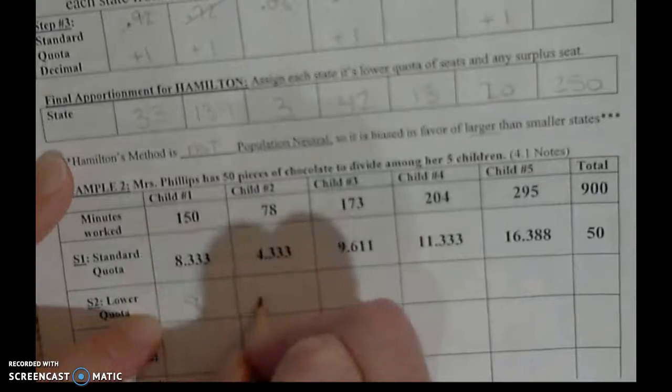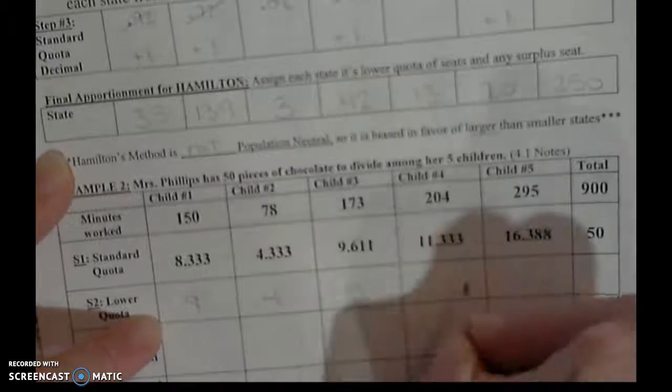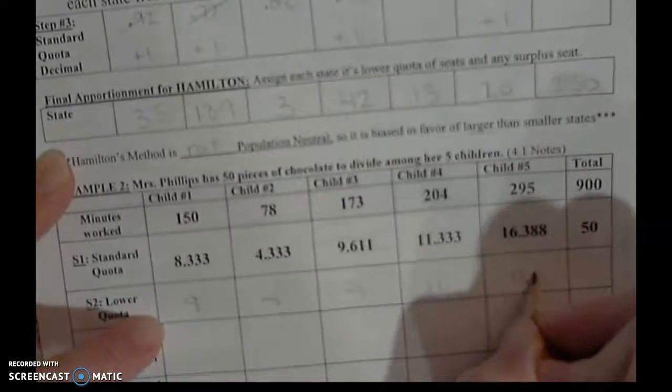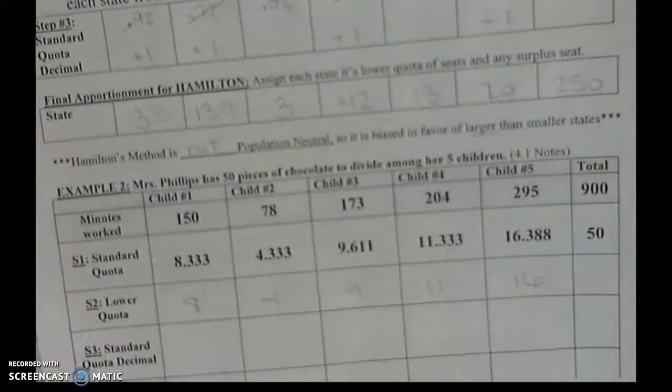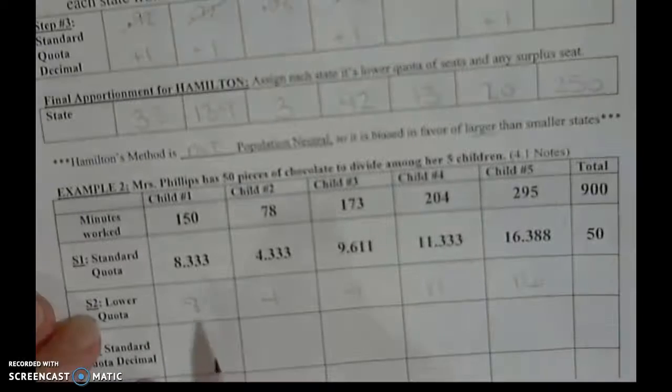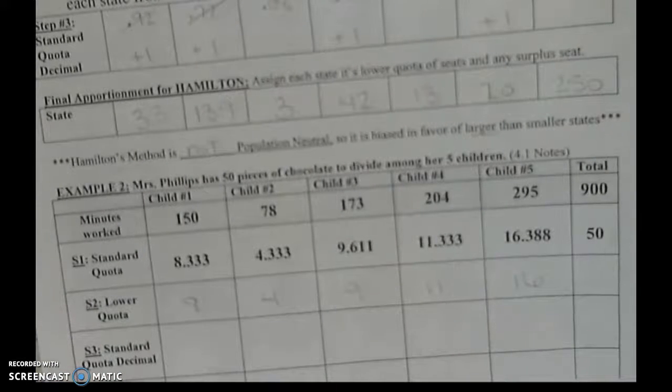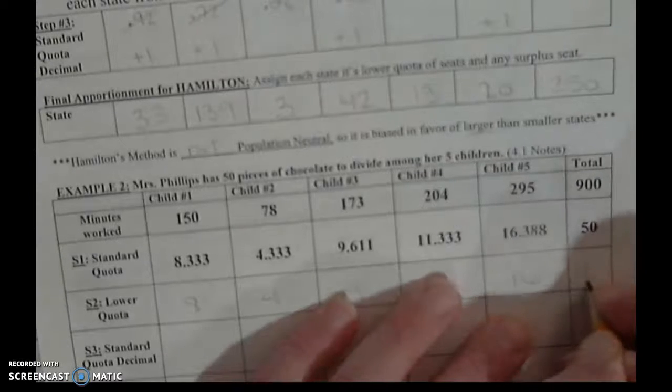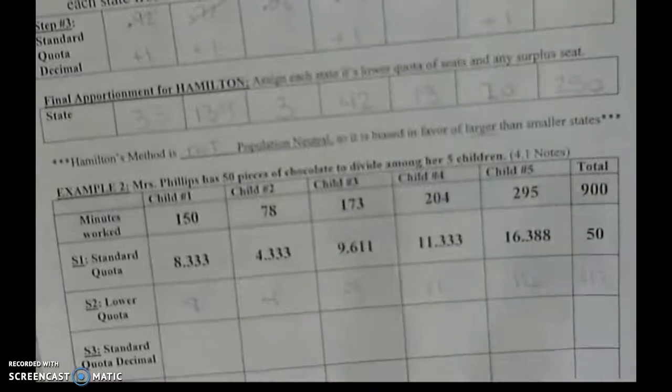So we get 8, 4, 9, 11, 16. And then we ask ourselves, if we add all those together, 8 plus 4 plus 9 plus 11 plus 16 turns out to be 48. So we have two seats left over.